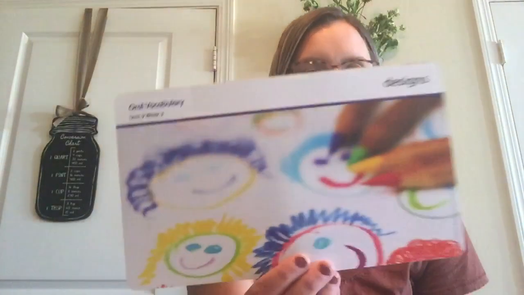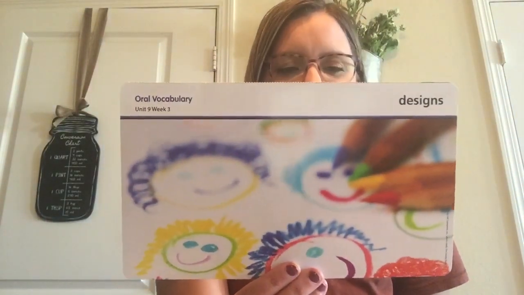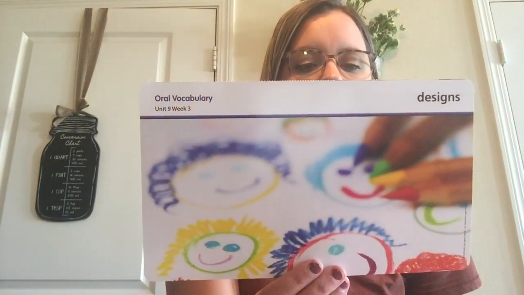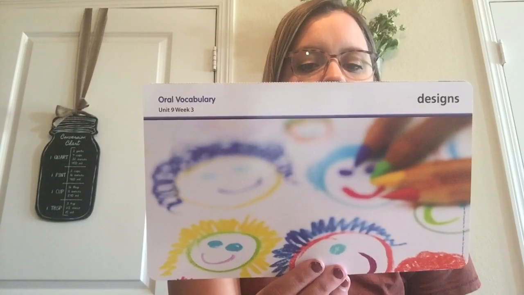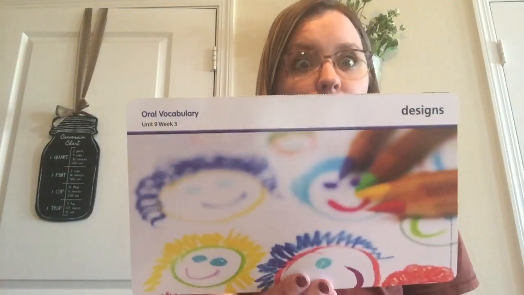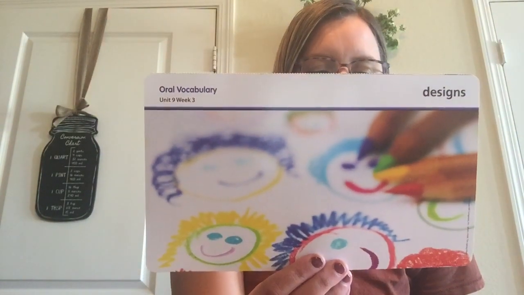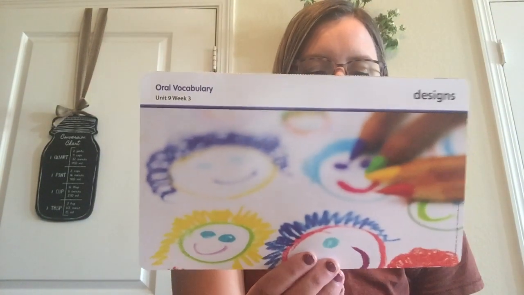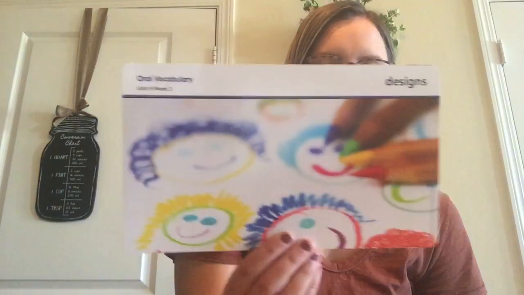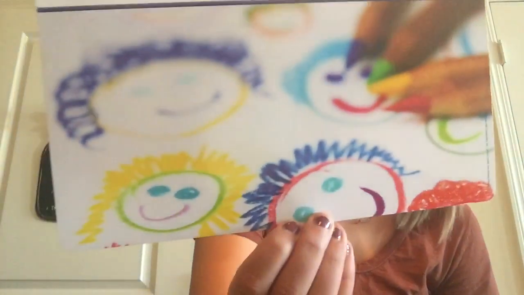Okay, so our first word, designs. Say it with me, designs. Designs are patterns or shapes that decorate things such as plates, paper, and clothes. Okay, let's look at the picture that shows the word designs. The design has circles with faces. Designs.